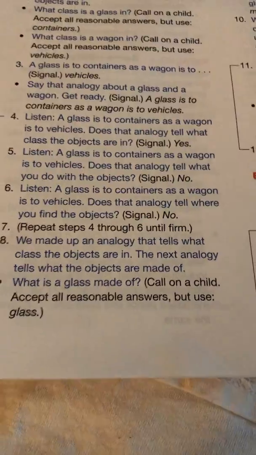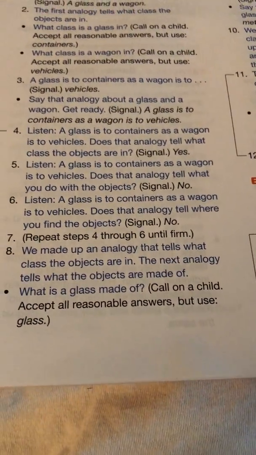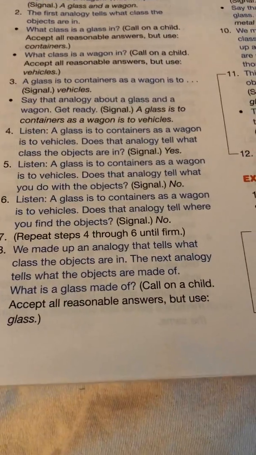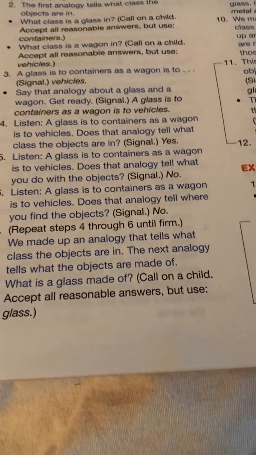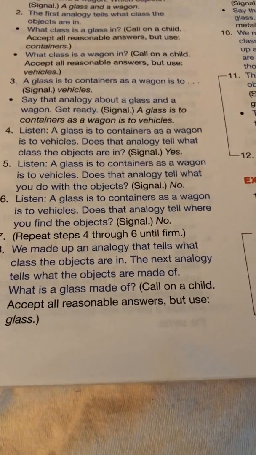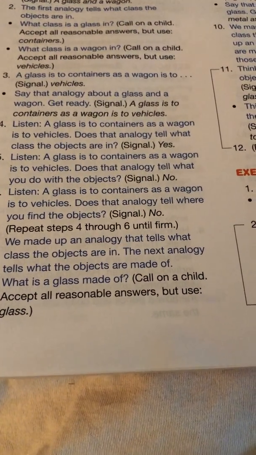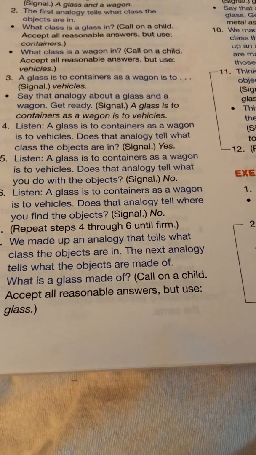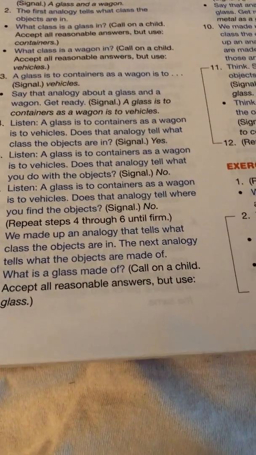The next analogy is going to tell what the objects are made of. What two objects are we talking about? You ready? Yes, a glass and a wagon. So we're going to talk about what the objects are made of. Listen, what is a glass made of? Glass. Yes, a glass is made of glass.